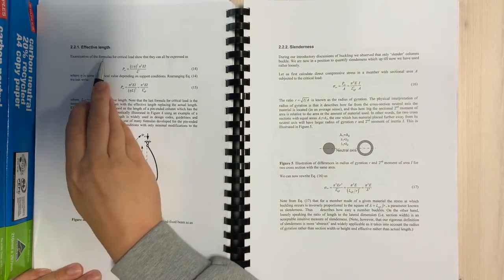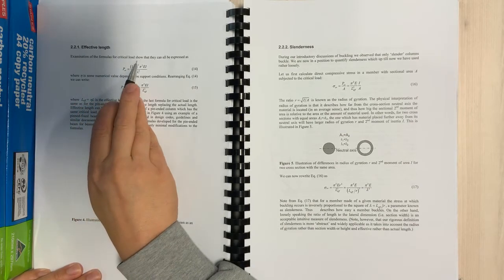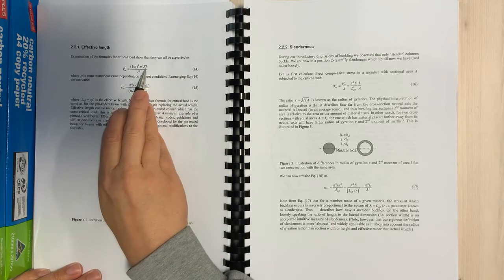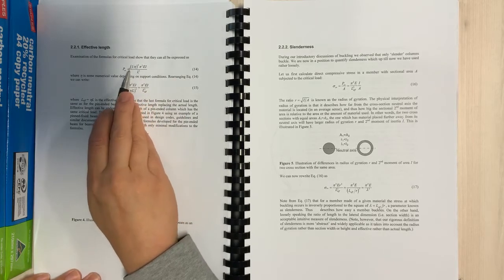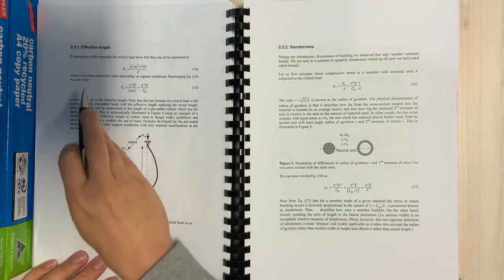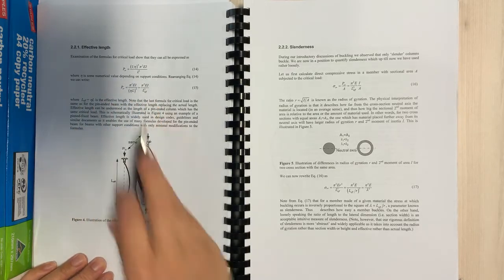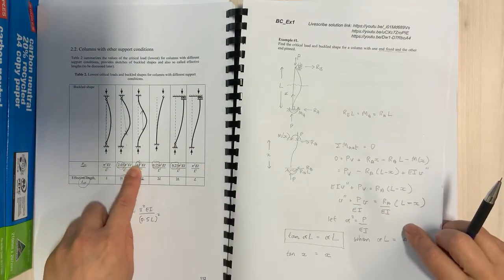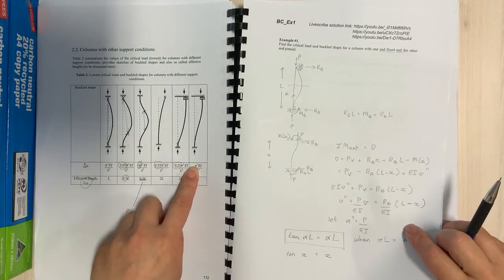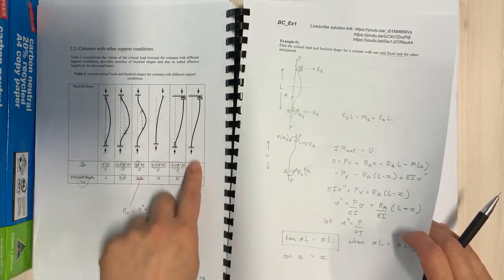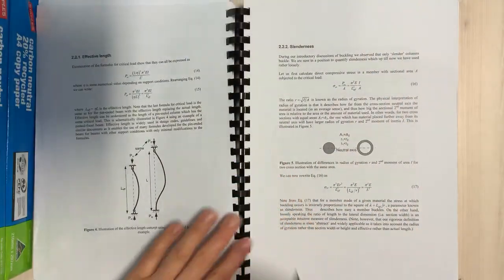So examination of the formulas for the critical load show that they can all be expressed as PCR equals pi squared EI over L squared, where we've got this 1 over eta, where this eta is some numerical value depending on the support conditions. So this eta, this term up here, which we're now calling 1 over eta squared, relates to the boundary or the support conditions of your beam column.